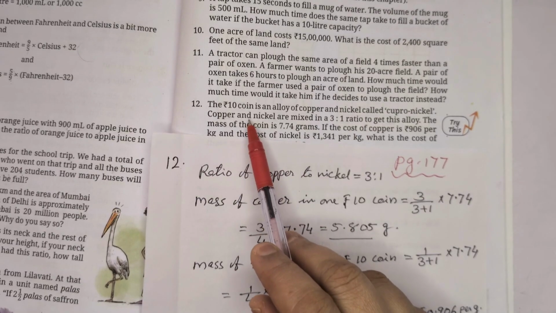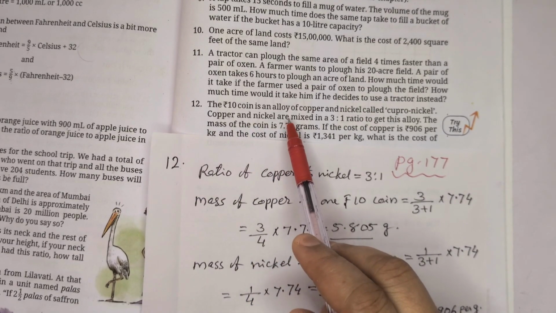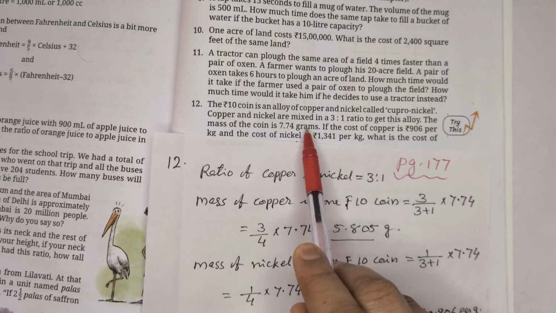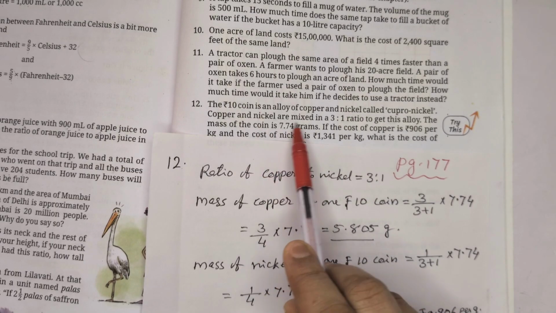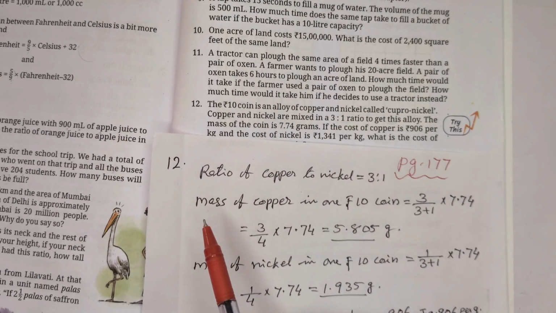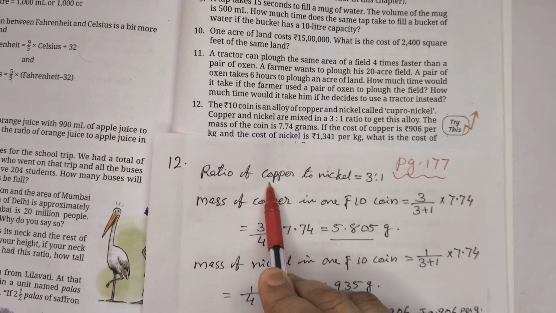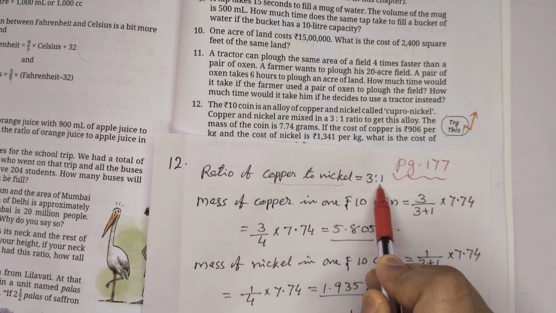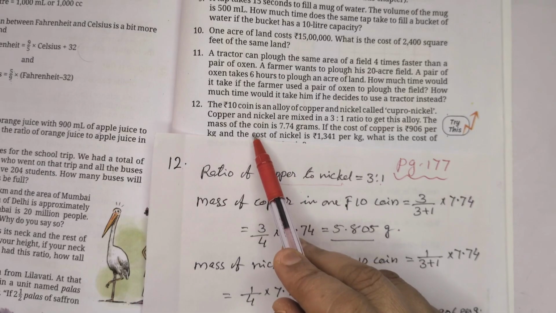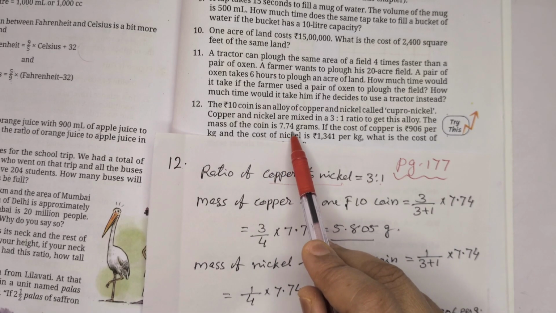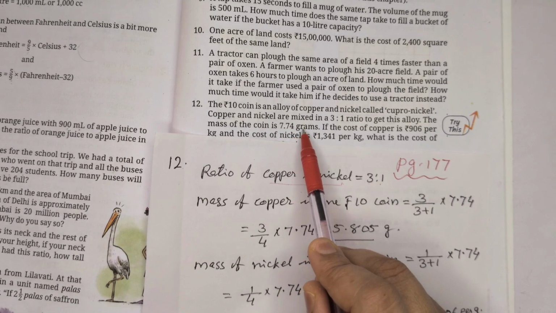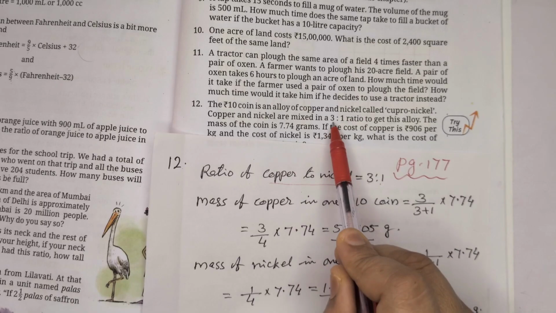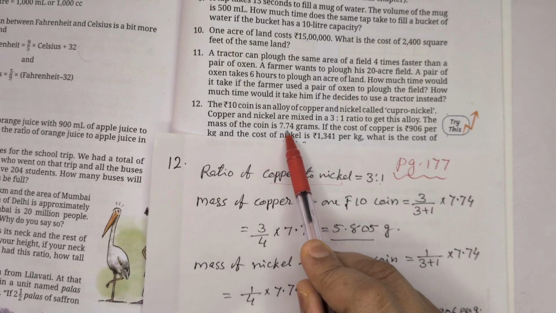In the 12th question, a 10 rupee coin is an alloy. Alloy means a mixture of copper and nickel. Copper and nickel are mixed in the ratio 3:1. So we can write the ratio of copper to nickel as 3:1. Now the mass of the coin is 7.74 gram. From that we can find out how many grams of copper and nickel are in one coin. The ratio is 3:1 and the coin mass is 7.74.